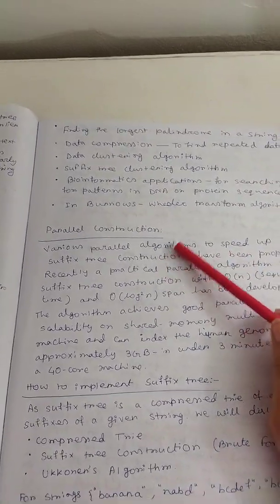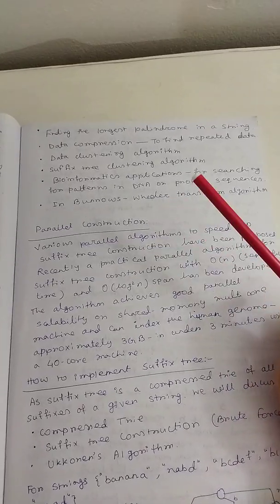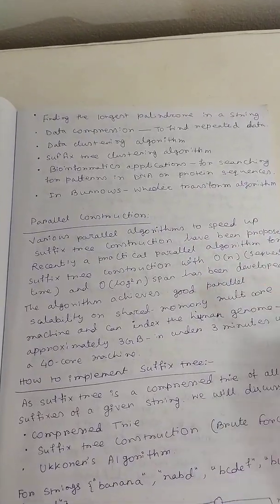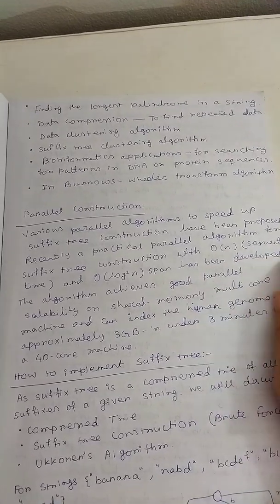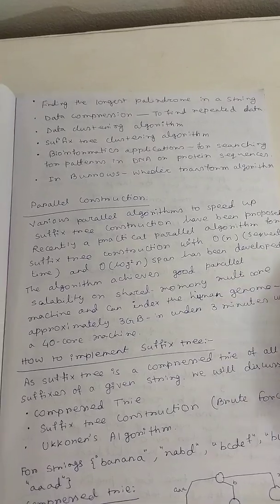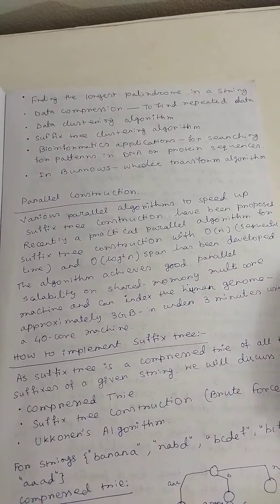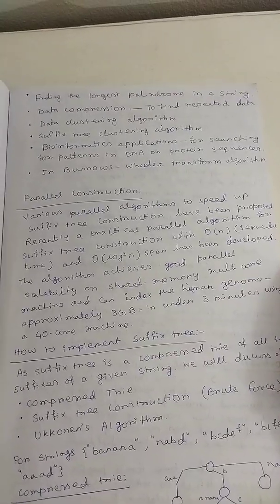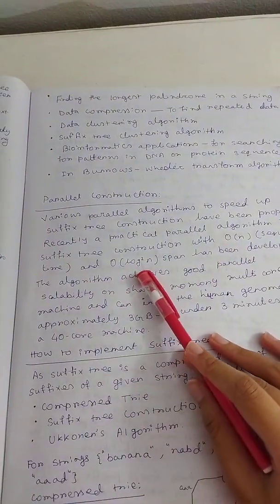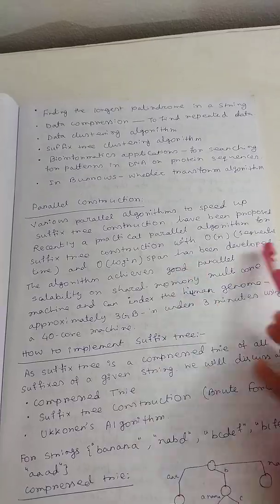Now, parallel construction. By parallel construction I mean that there are many algorithms to implement the suffix tree. Some will take time of order n, but recently it has improved, and recently it takes time of order log squared n in span.